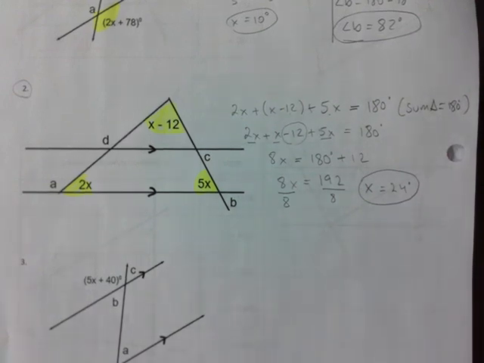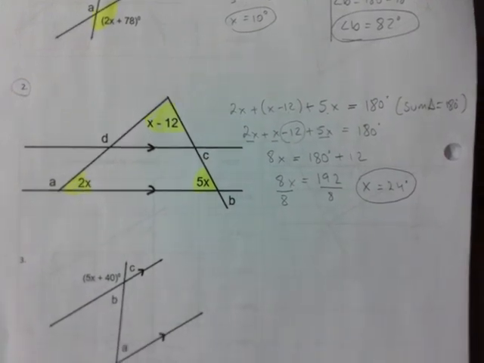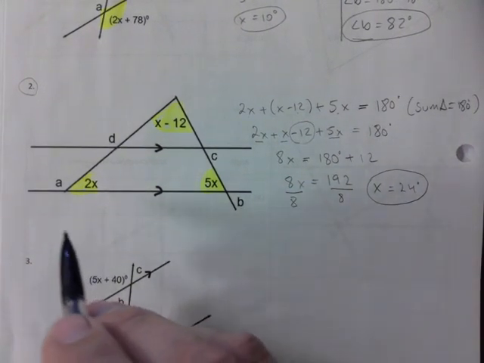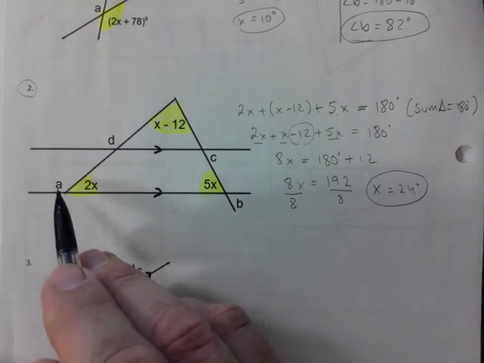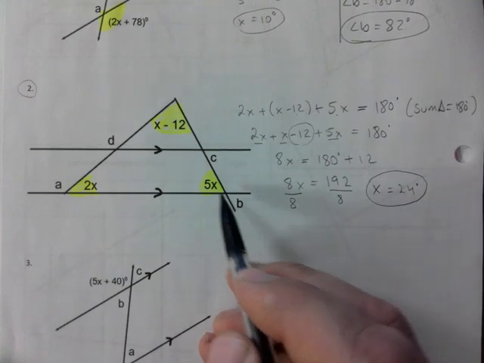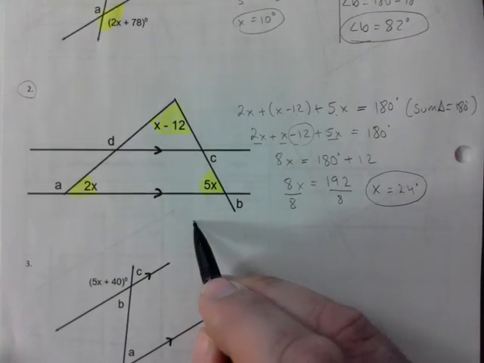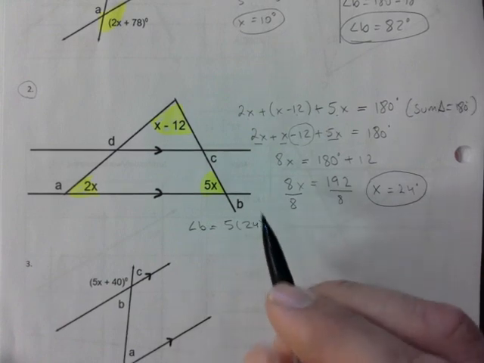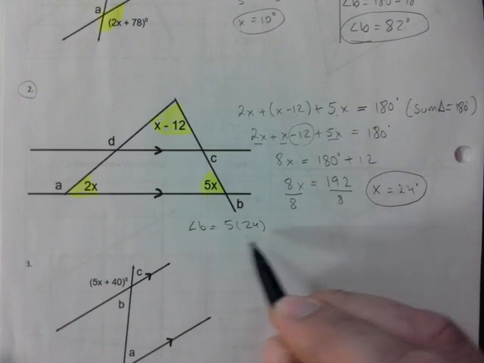Is it just me, or is it difficult to see? There, that's better. And then you decide how you want to proceed here. I would say that B is equal to 5x for sure, right? So angle B is just 5 times 24, and that gives you 120 degrees.